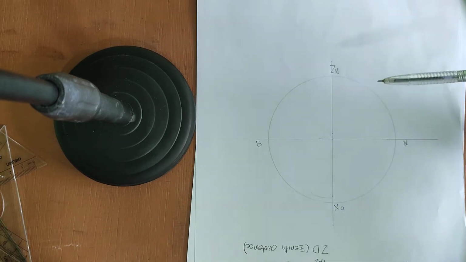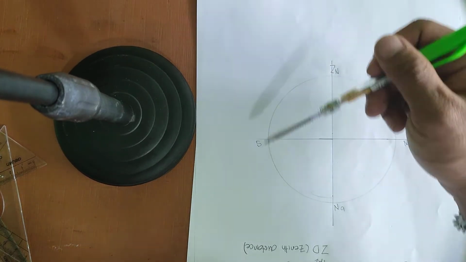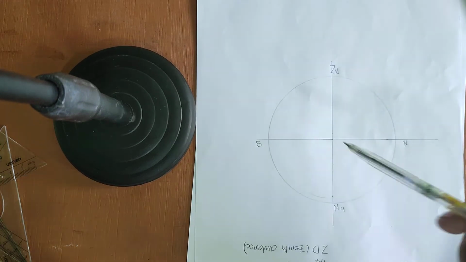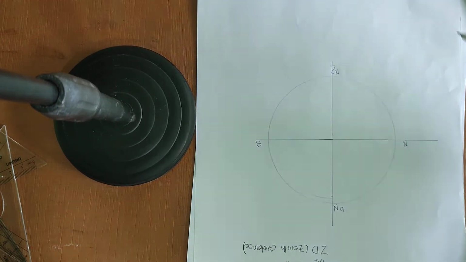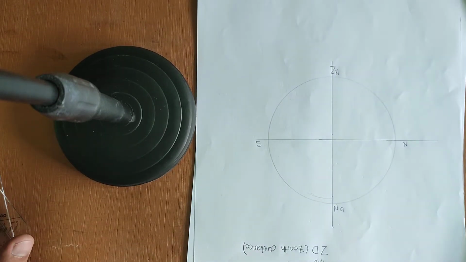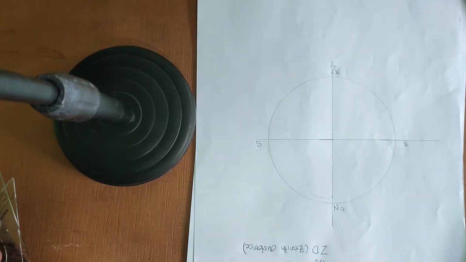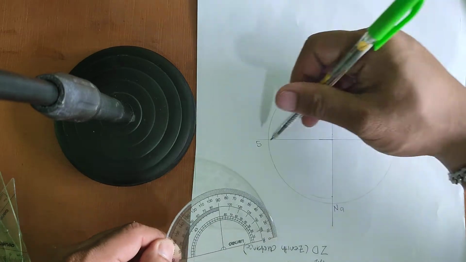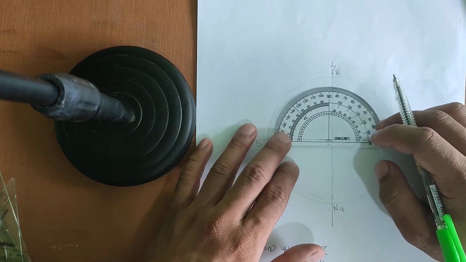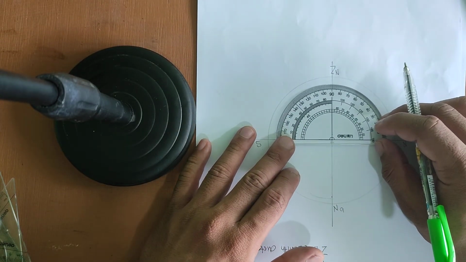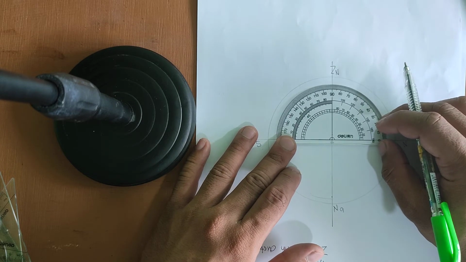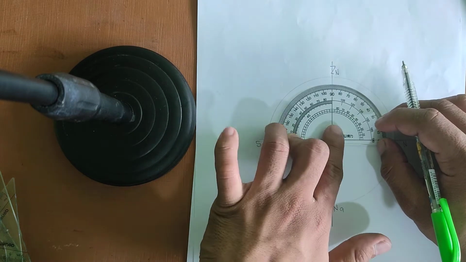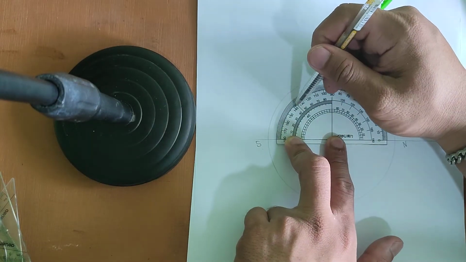Okay, so after drawing my celestial meridian, my prime vertical circle, and my horizon, I am ready to plot my latitude. My latitude is 40 degrees. So from here south, I will make an angle of 40 degrees. 40 degrees is here.